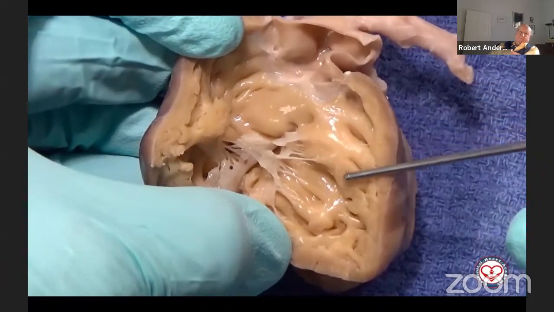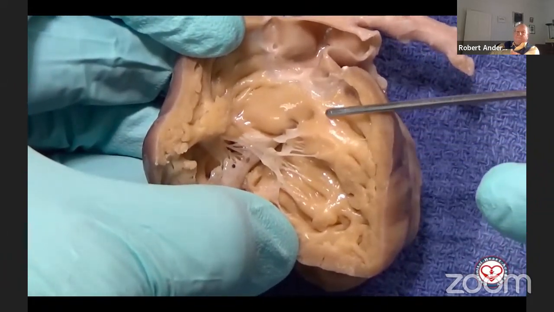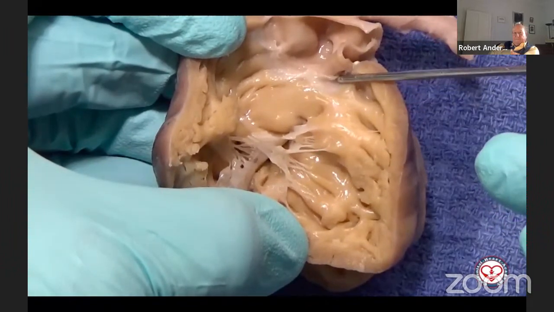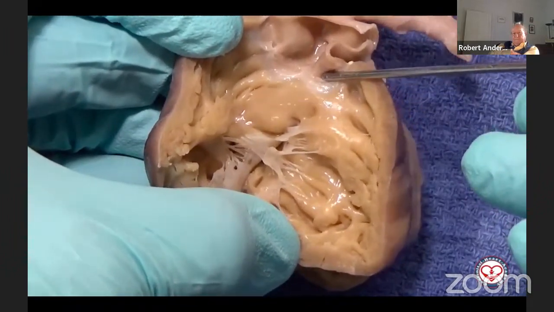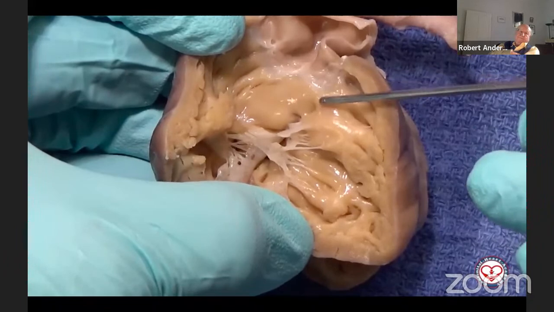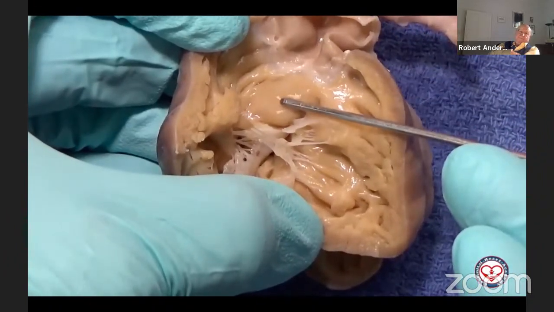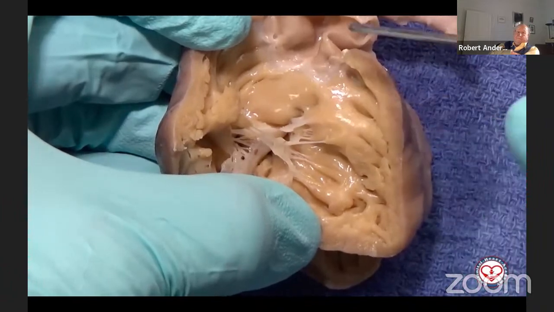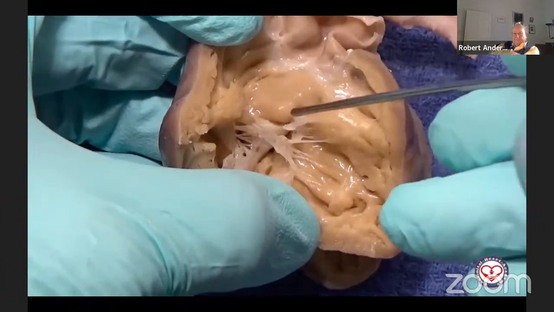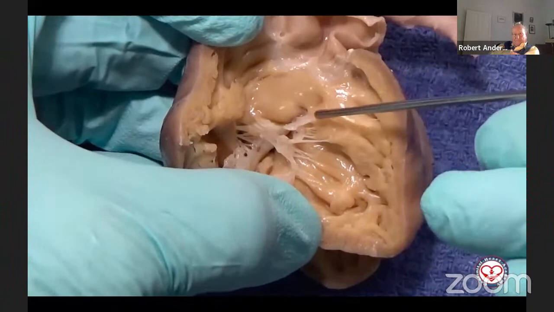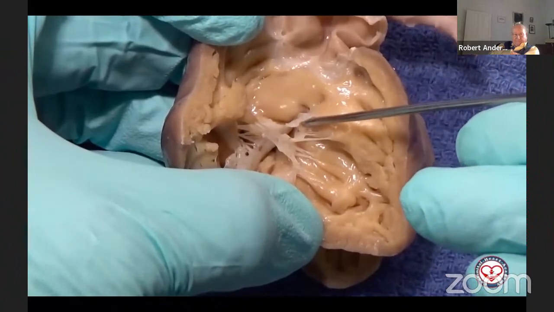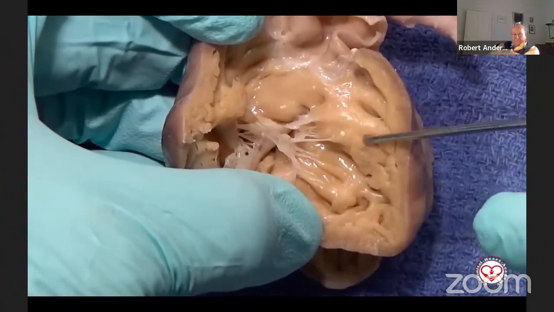Here is the septomarginal trabeculation with the cephalic arm rising up to become part of the subpulmonary muscular infundibulum, and you'll note that it looks a bit short in this case. Also, we have the caudal limb, which extends back to reach the inner heart curvature, or the ventricular infundibular fold, and the medial papillary muscle is arising from that caudal limb.